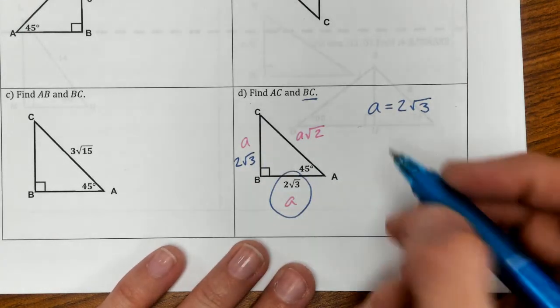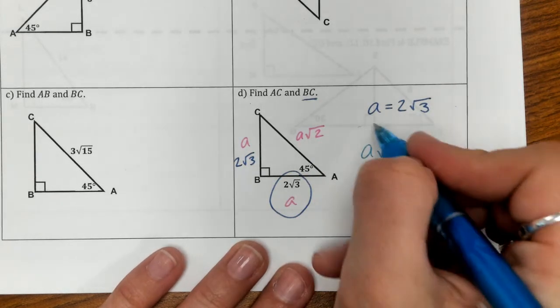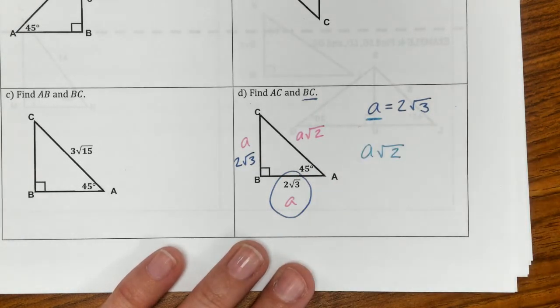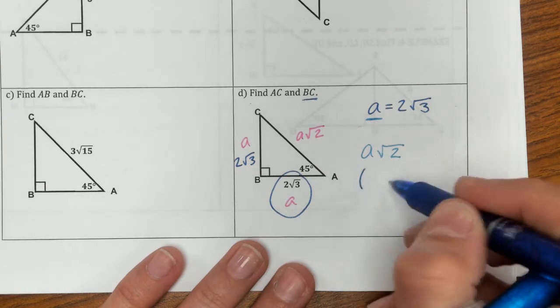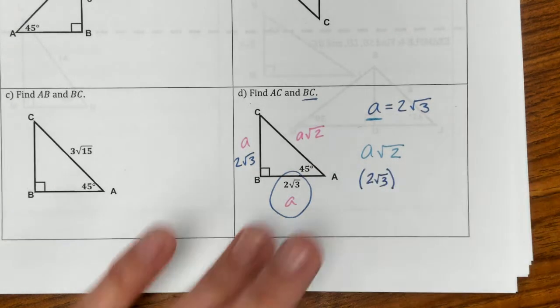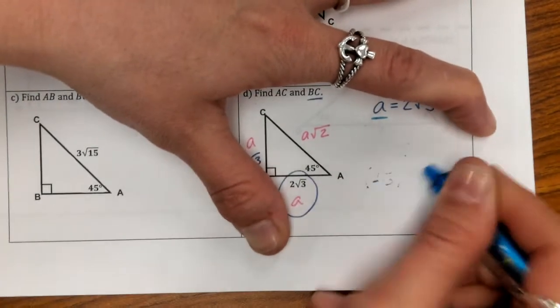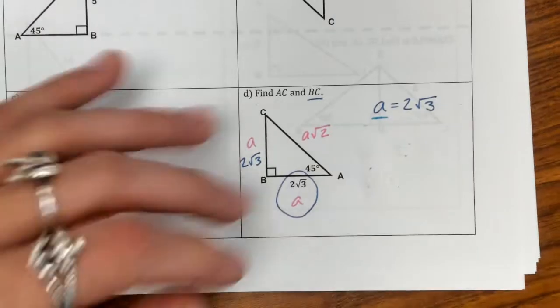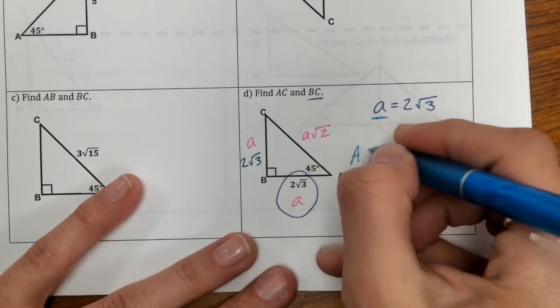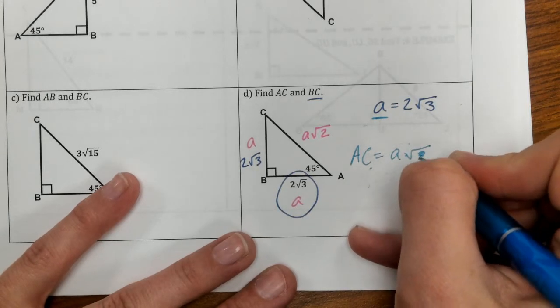Well, if this is a square root of 2 and we know what a is, why don't we just substitute in for a, that 2 square root of 3? Actually, let me rewrite this with segment AC. I'm going to say that AC is a square root of 2.